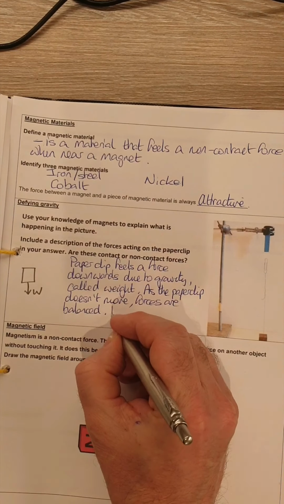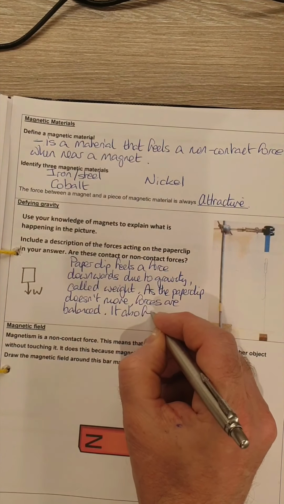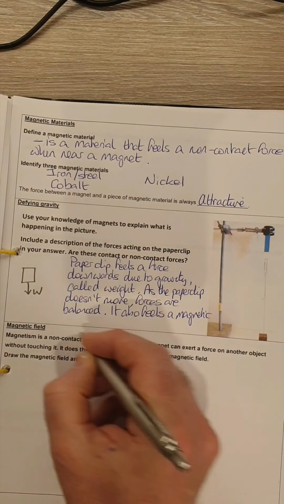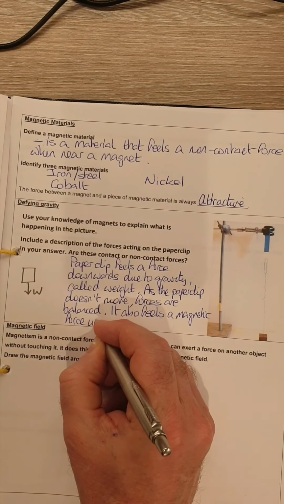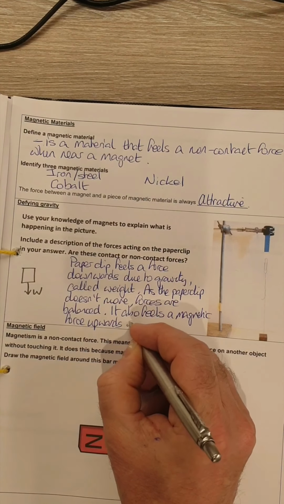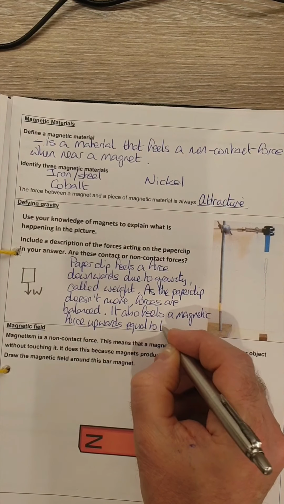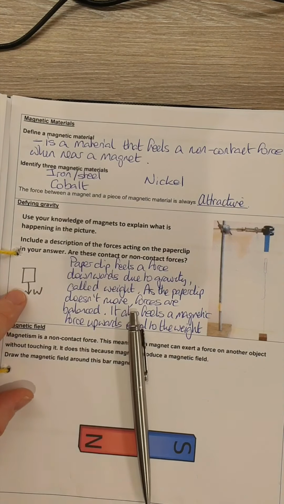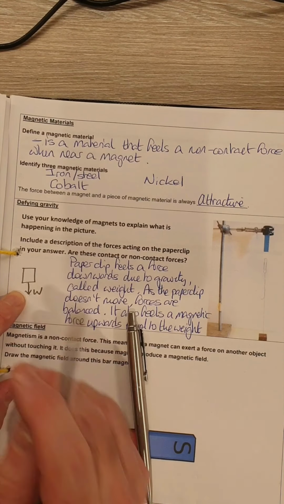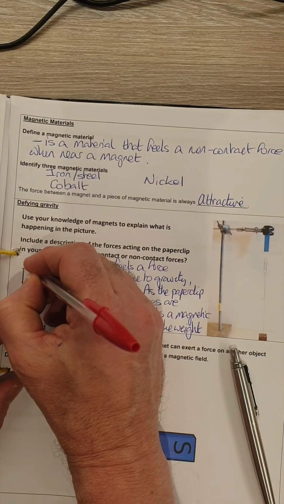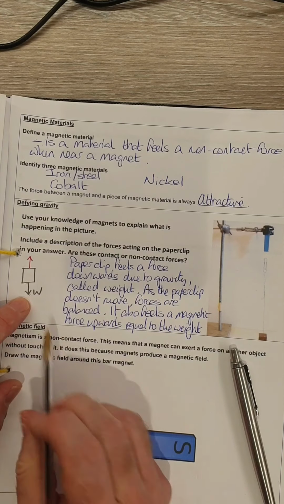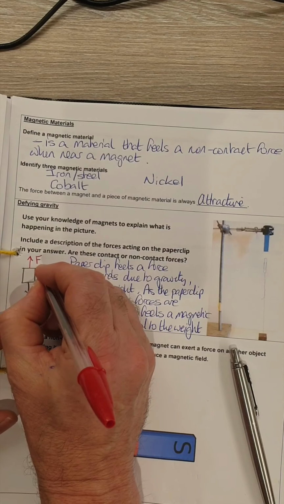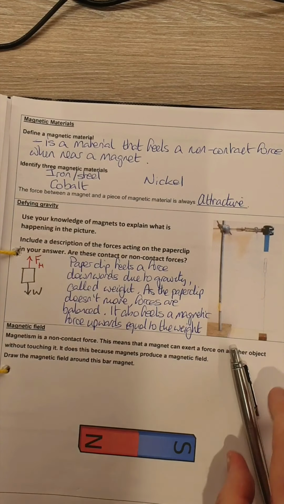So what that means is it also feels a magnetic force upwards equal to the weight. So what's happening there is there's the force downwards, which is the weight of the paper clip pulling it downwards, and there is an equal size force upwards, which is a magnetic force that's pulling it upwards due to this magnet that's above it.